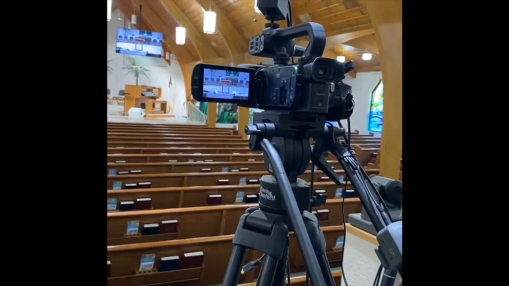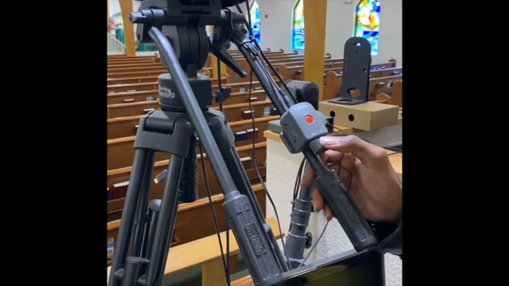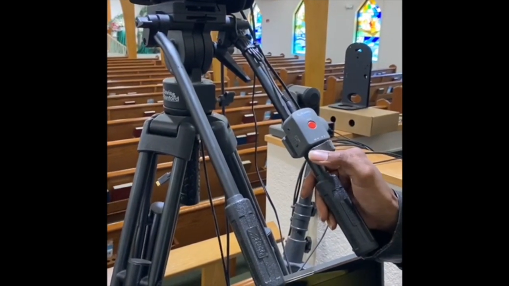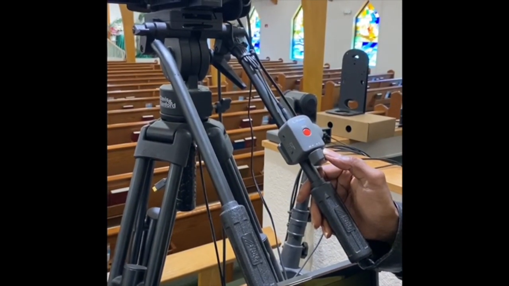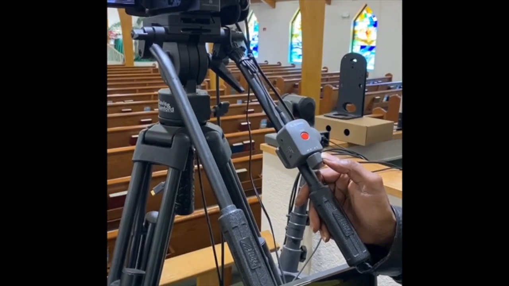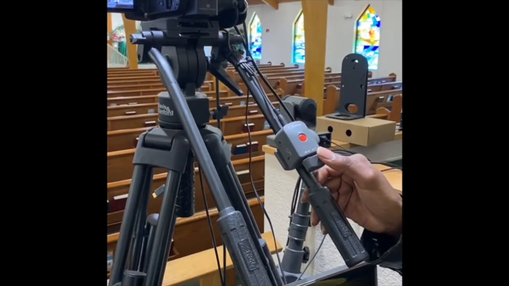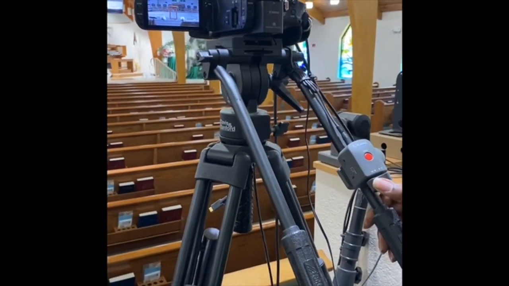So with this zooming control, the T is for tight shots, the W is for wide shots. So if you want to go wide, tap that to zoom out; zooming in, that's going tight. You said tight? Tight. Oh, tight. Okay, so tight and wide.